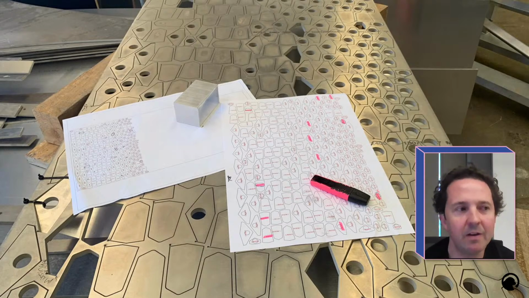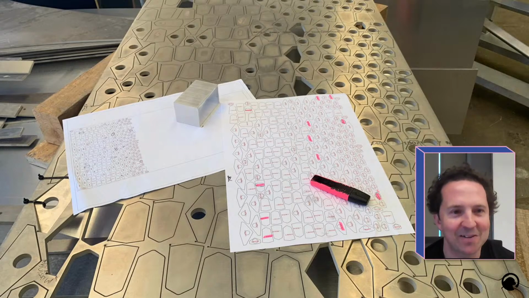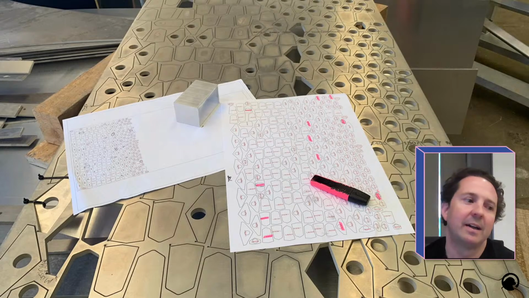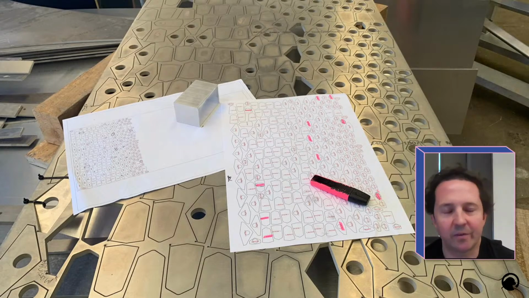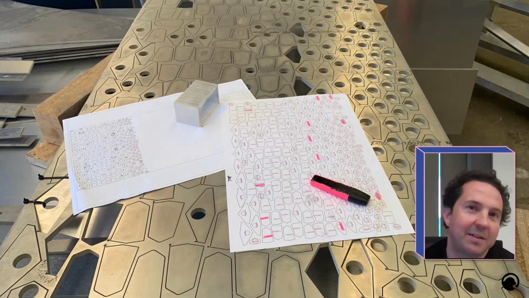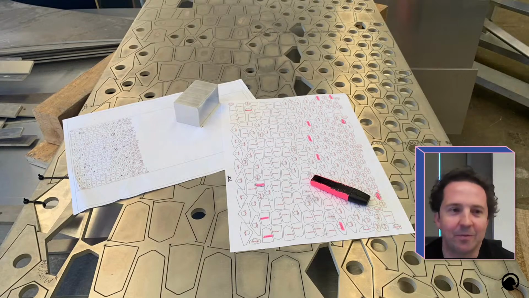I'm obviously into the computational design and the automation side of things. And I think, with the right sort of designs that can happen. But it's very different to kind of how we currently do things.